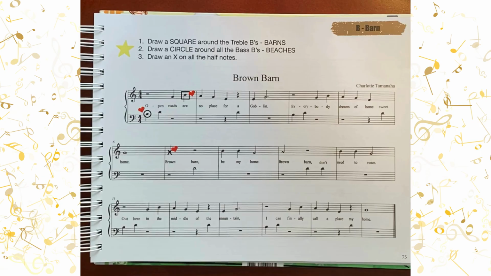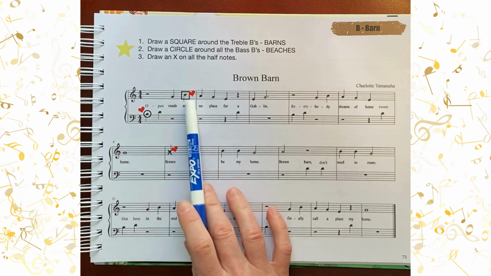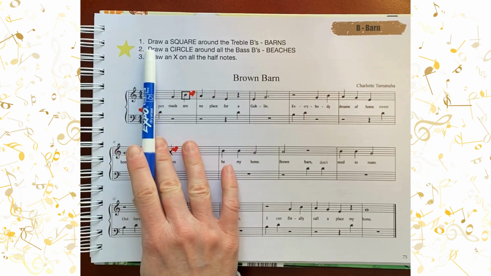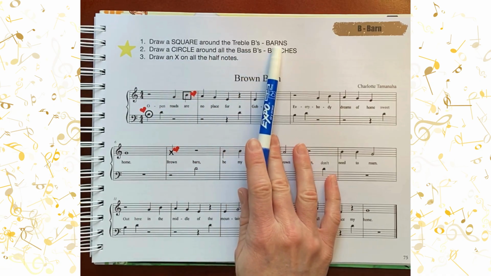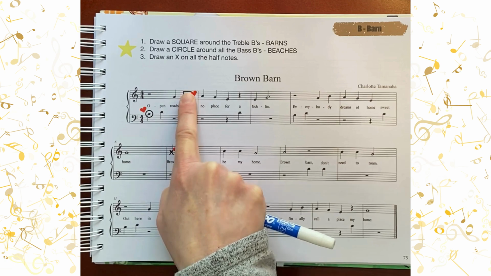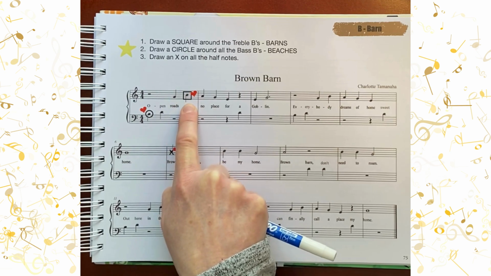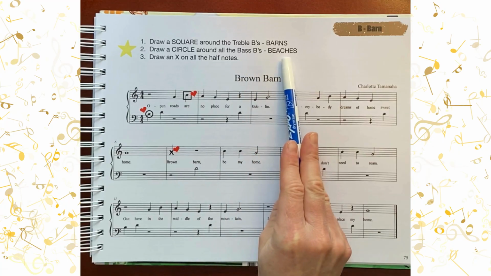Page 75, here is our song for the week, one of them. You're going to dissect it a little bit and we're going to find our different notes. So number 1 says, draw a square around the treble B's, the barns. So here's my B that I just learned, a barn. I'm going to draw a square around it. Then number 2, draw a circle around the bass B's, the beaches.